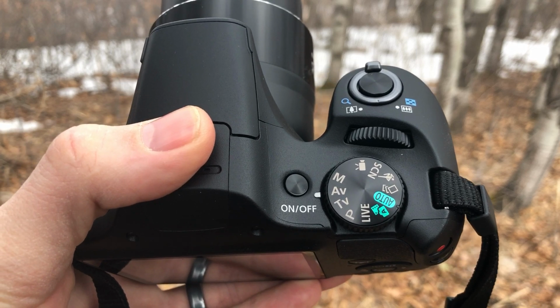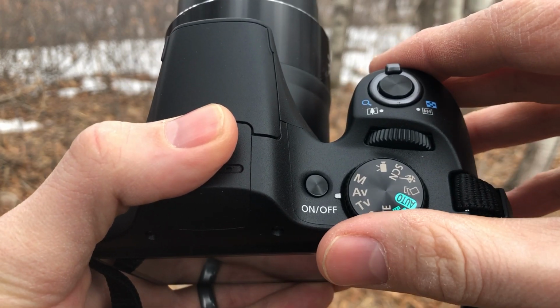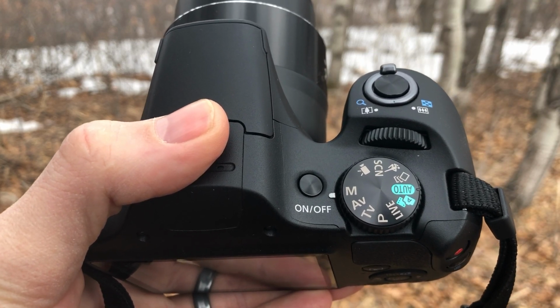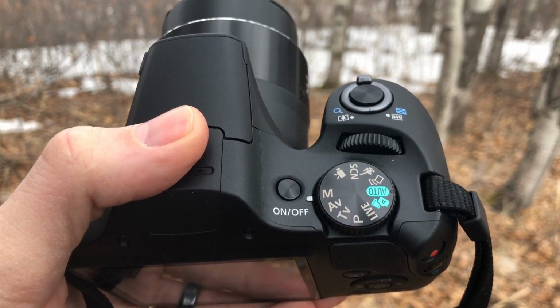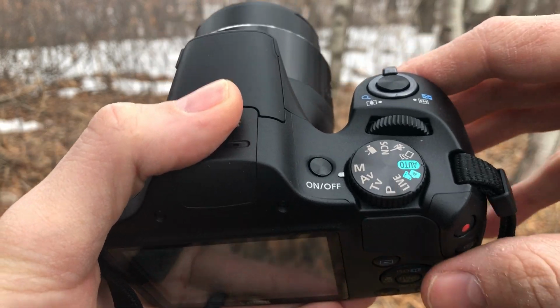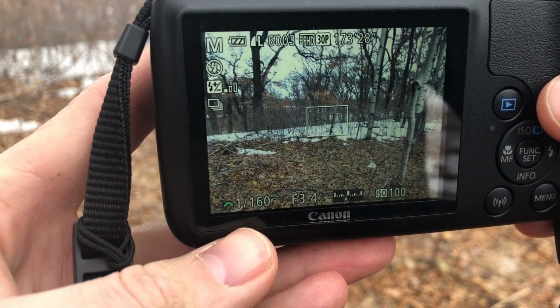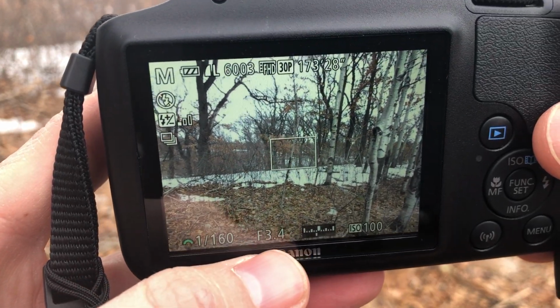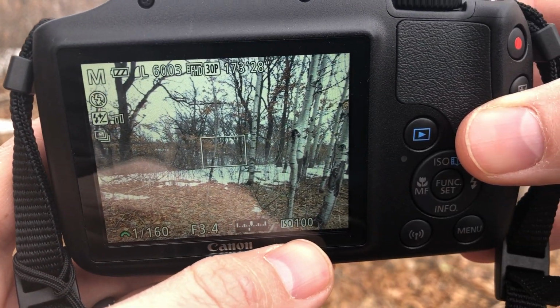The last mode is taking full control of the camera. We're going to switch over to manual mode on the top here, and that allows us to change the shutter speed, the aperture, and the ISO. So on the back of the camera, you'll see now we have access to see both the shutter speed and the aperture and the ISO.